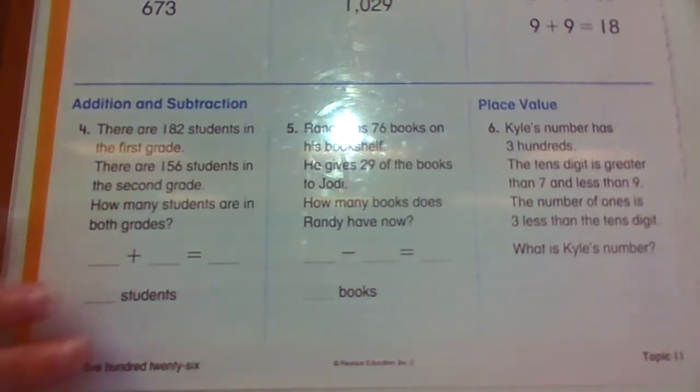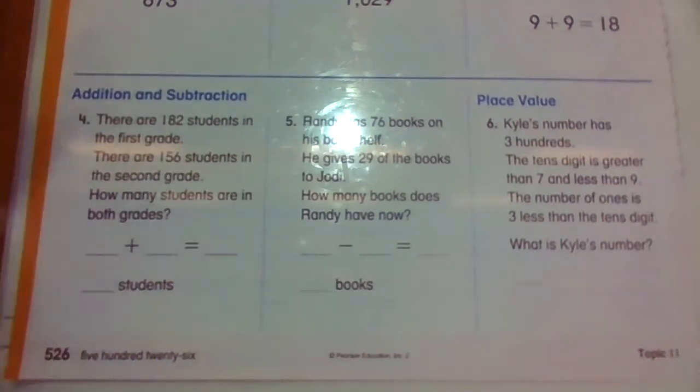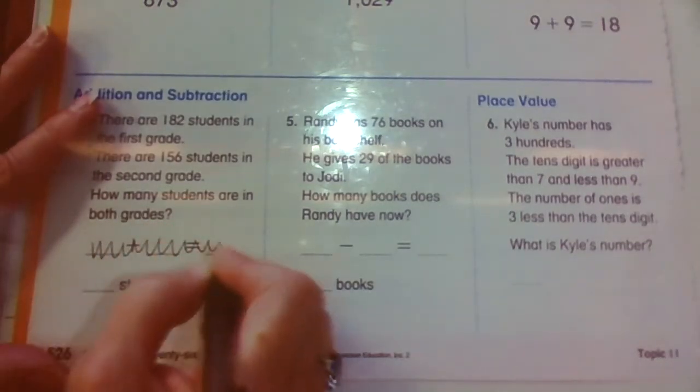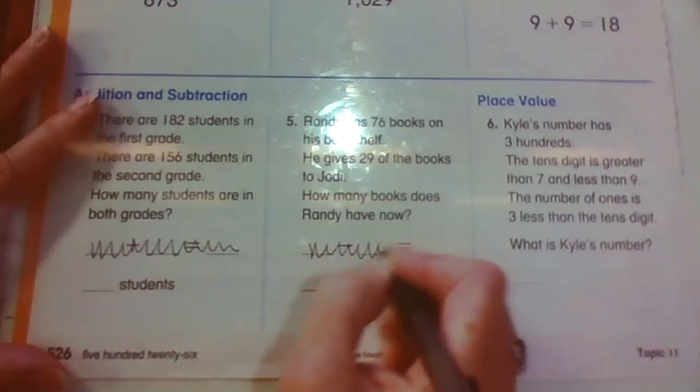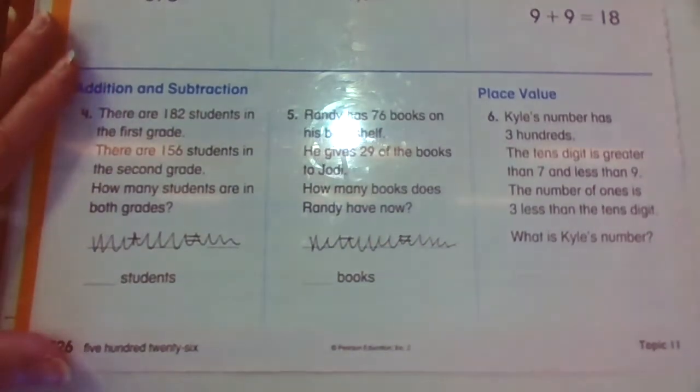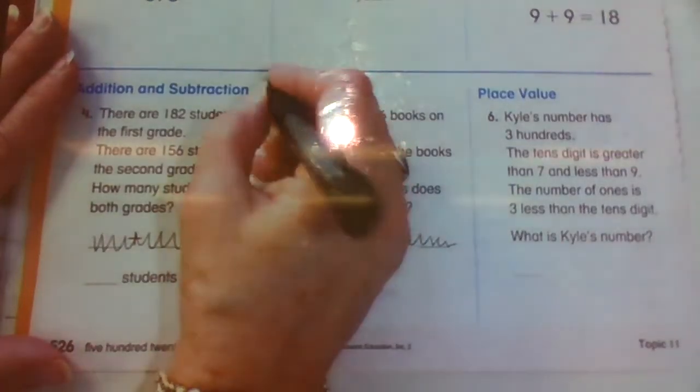Now I'm going to tell you right now, because these involve 2 and 3 digit numbers, I do not want you to use this. Do not use the horizontal. You must use the vertical. All right, so you're going to use RUDPA. So everybody write RUDPA.